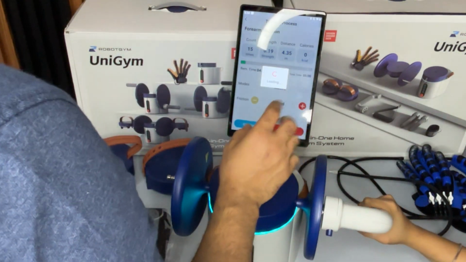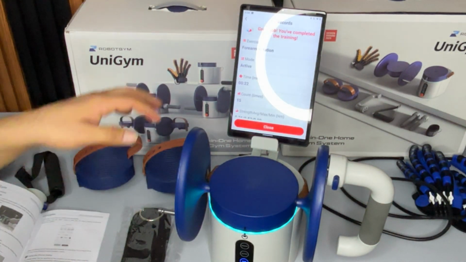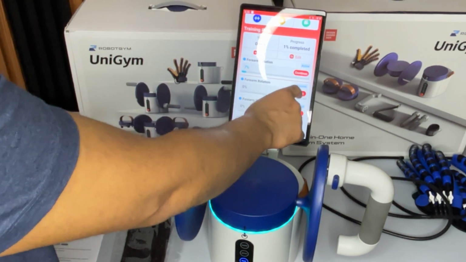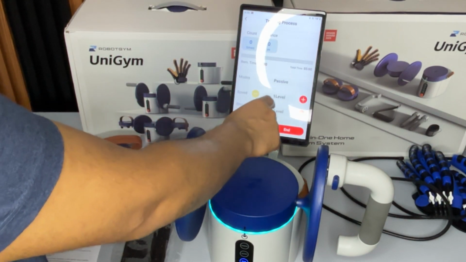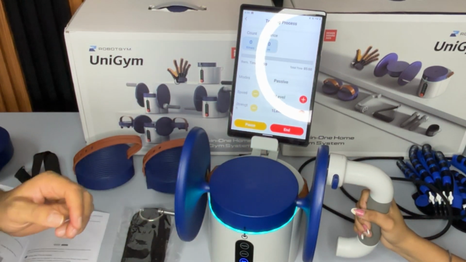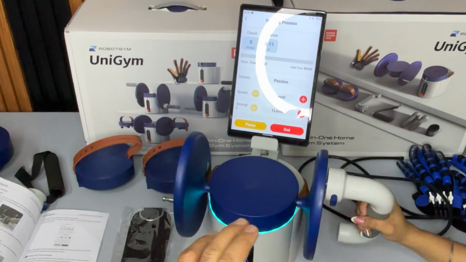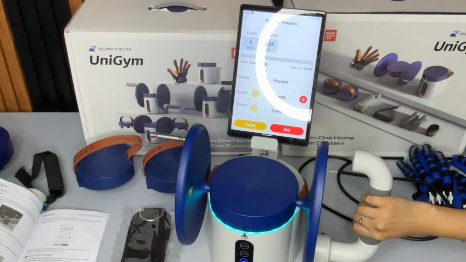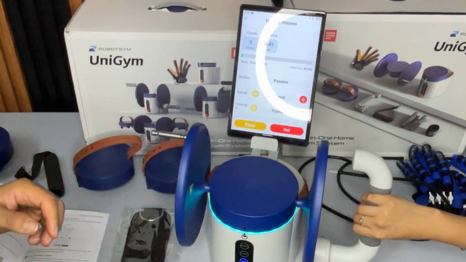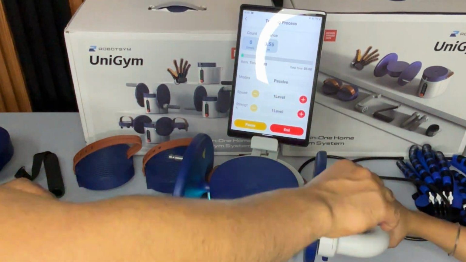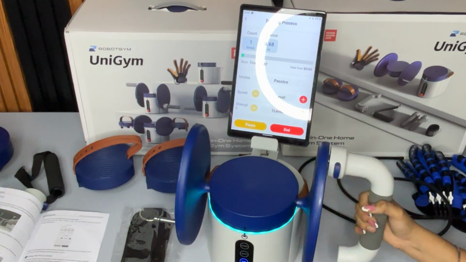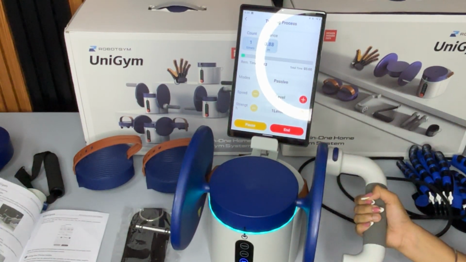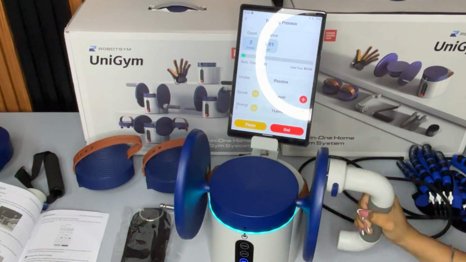Now I am ending the same. So this is the active mode. Now I will show you the passive mode. In the passive mode, starting the same. You just take your hand back. The device will rotate in the passive mode, and when you will hold the same, you can see. So activity can be performed.